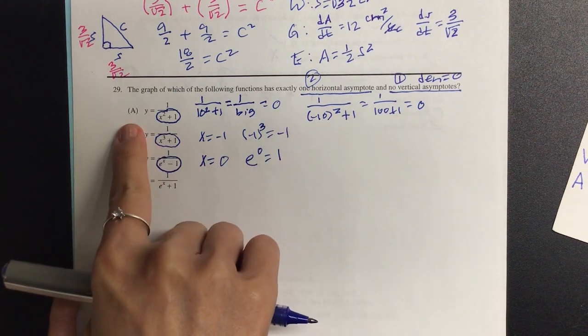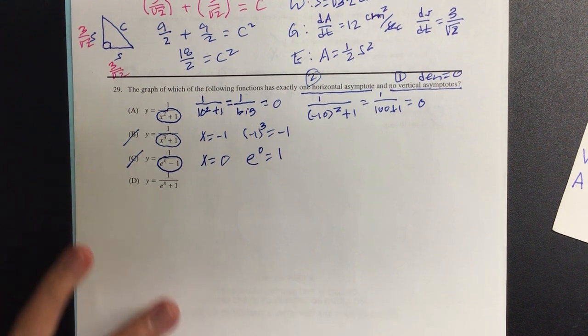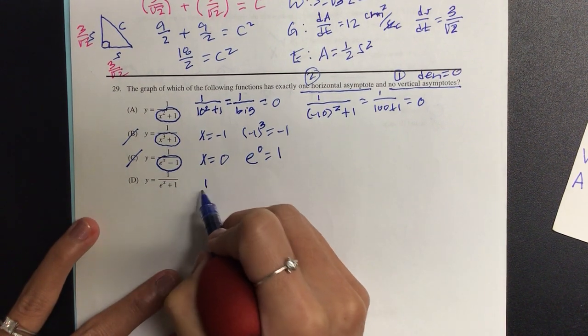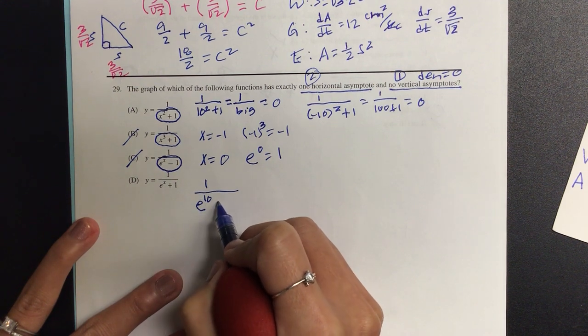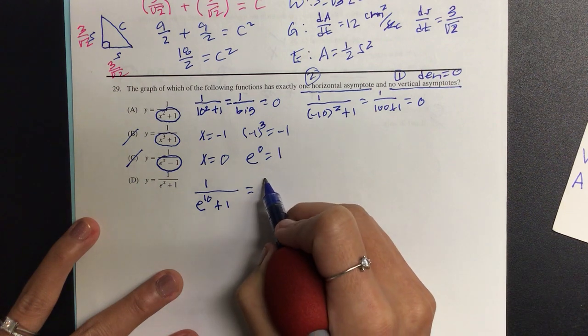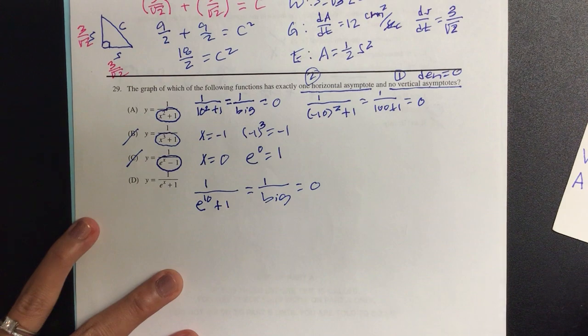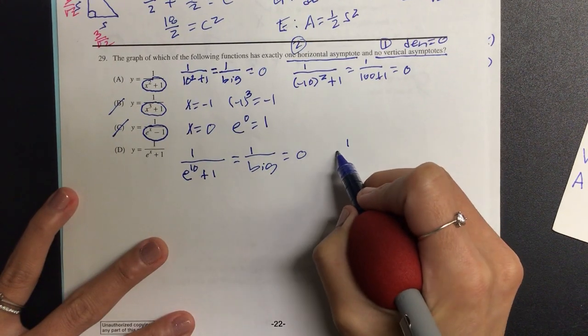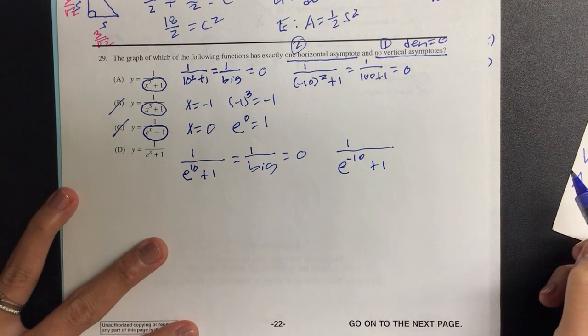So you can automatically pick this if you want, but if you have trust issues and you want to check the next one, that's fine too. So let's go ahead and plug in 10 again. 1 all over e to the power of 10 plus 1. This one again is going to be 1 over a really big number, which is approaching 0. Let's go the other way around. 1 all over e to the power of negative 10 plus 1.